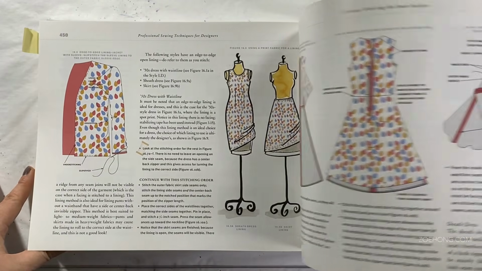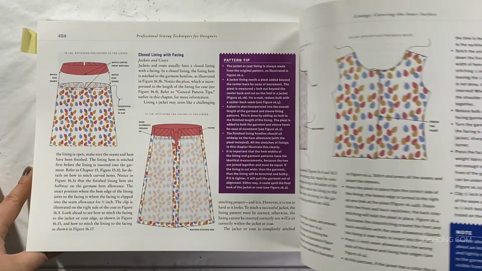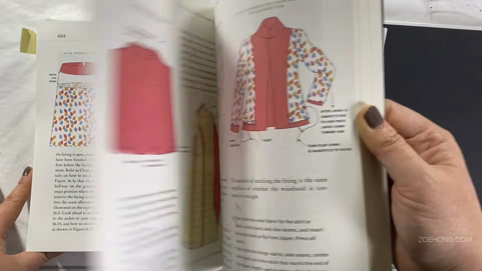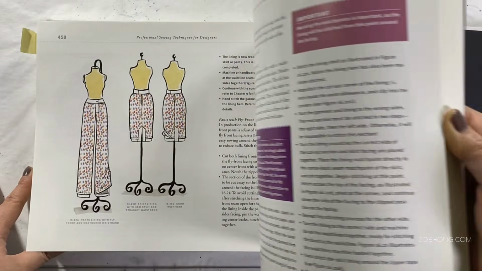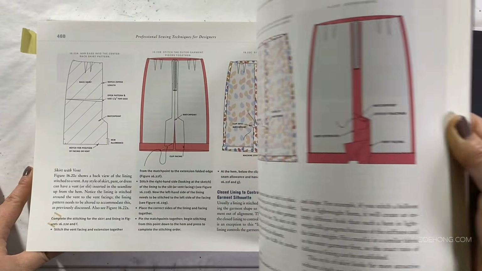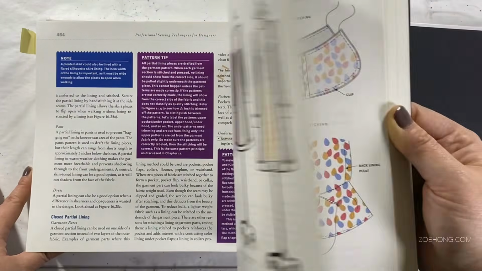Other pattern books like the Connie Crawford one, the Helen Joseph-Armstrong one, they do give instructions on how to sew in a jacket, but this book, Professional Sewing Techniques for Designers, is a really good sewing book, and it goes over a lot of lining styles, so this is the one I recommend for that.